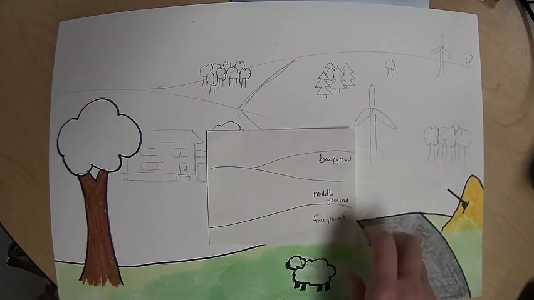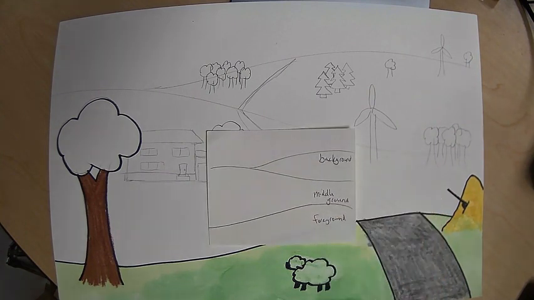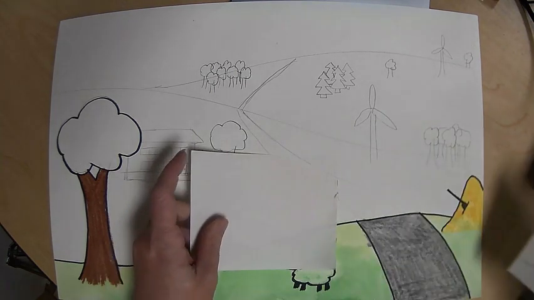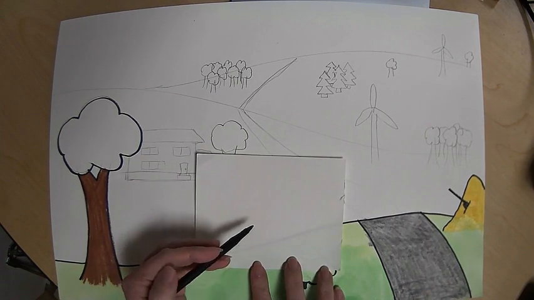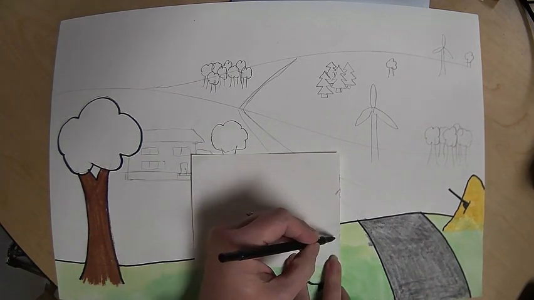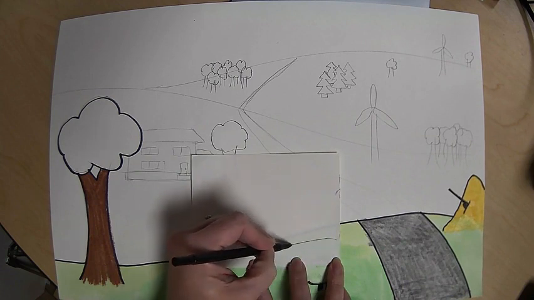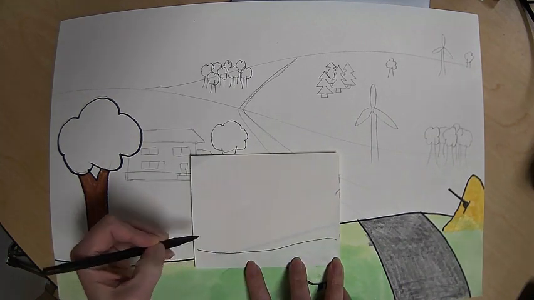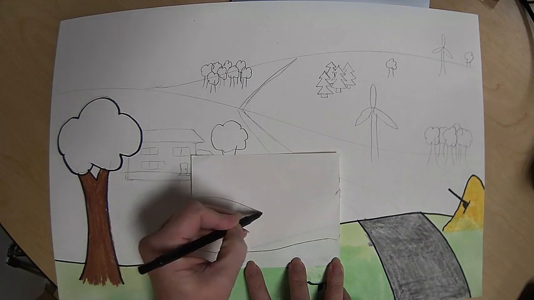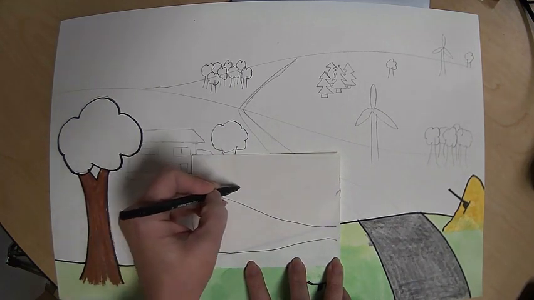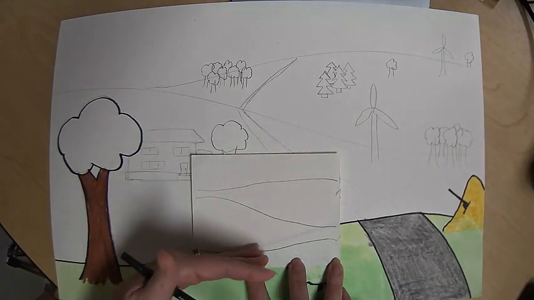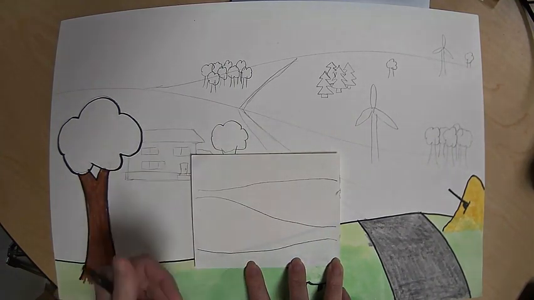So on your paper, what I want you to do is draw just 3 lines. You're not going to label them, and of course your paper is much larger than this, but you're just going to do 3 lines. Foreground is going to be right here. I'm going to have my middle ground like this. It's kind of going to be like this one. And then my background here. So you're going to have 3 rows. So go ahead and do that.